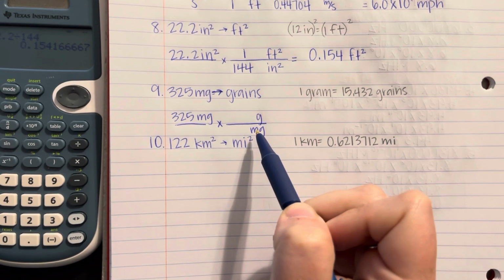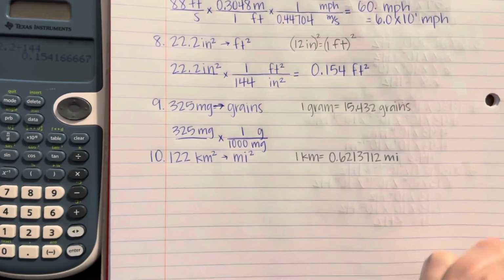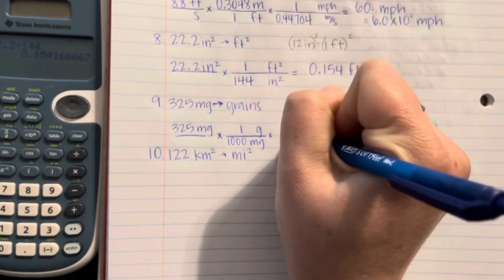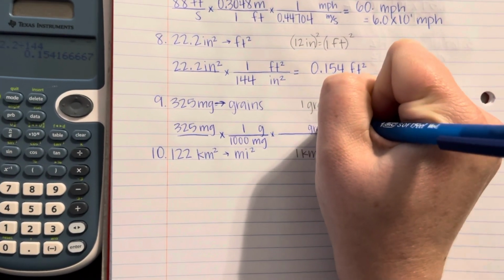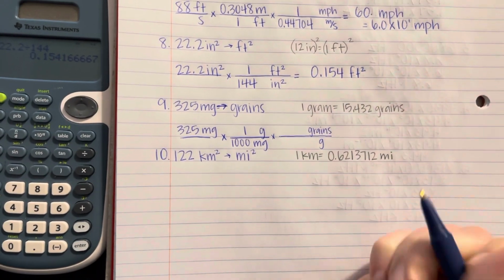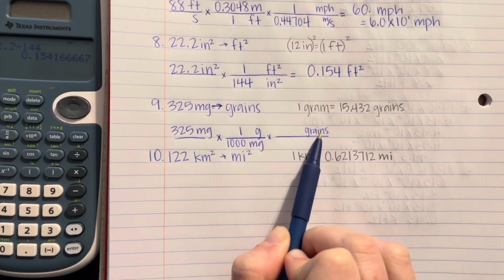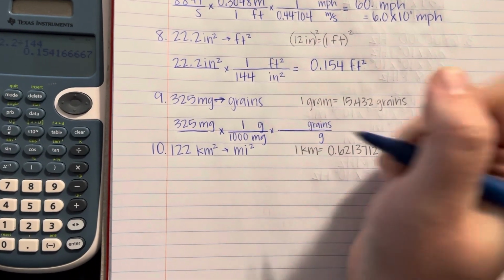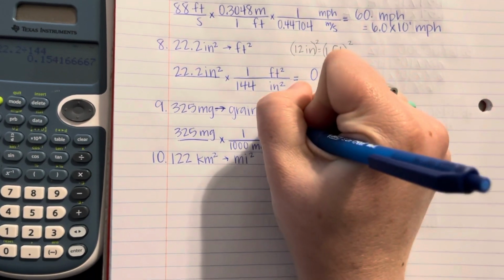Milli is 1,000 milligrams for 1 gram. Now I have grams. I can cancel that out and go to grains. Okay, cancel out the milligrams, cancel out grams. Now we have grains. The numbers for these are going to come from this conversion factor. So 1 gram equals 15.432 grains.